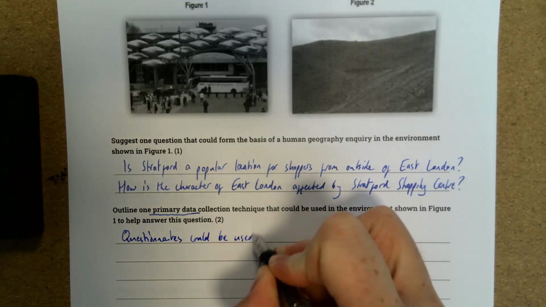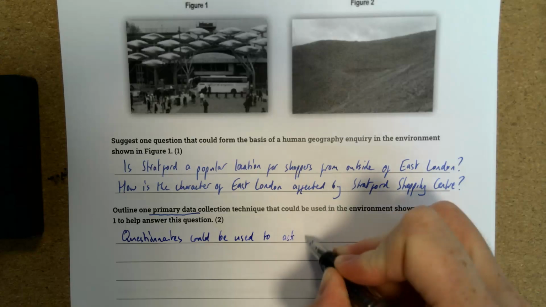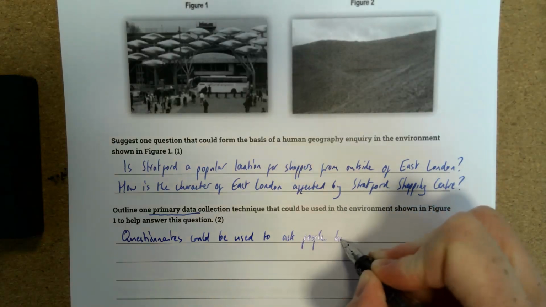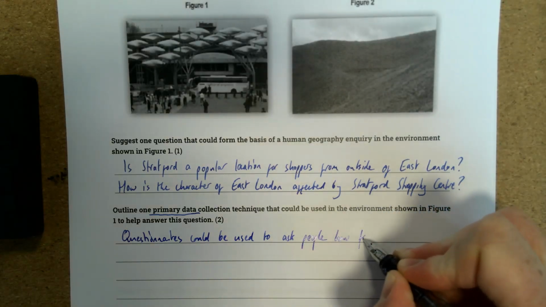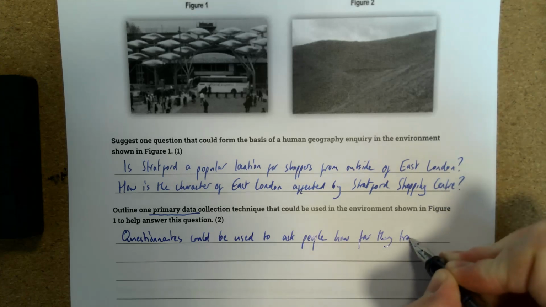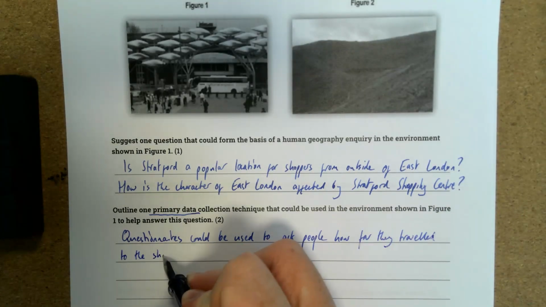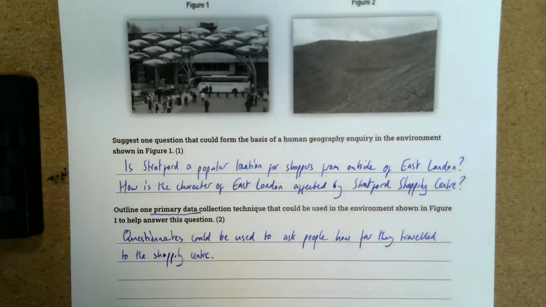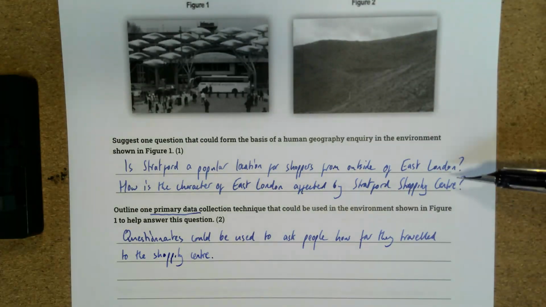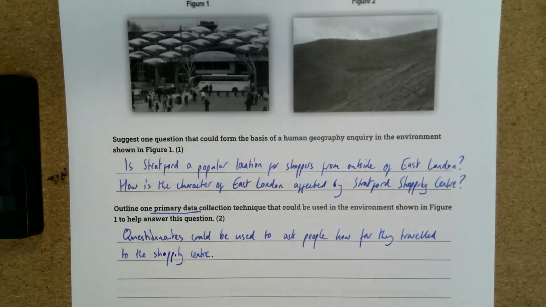So I'm going to say that questionnaires could be used to ask people how far they travelled to the shopping centre. That would be valid for either of these questions, of course. But let's say how this would be useful and how this would link back to our question.